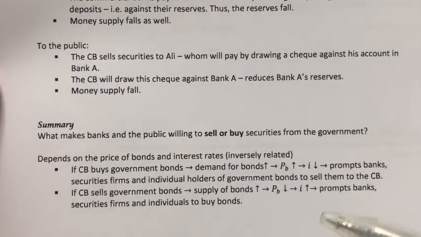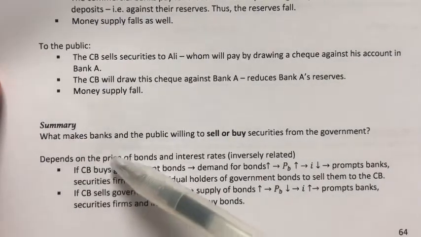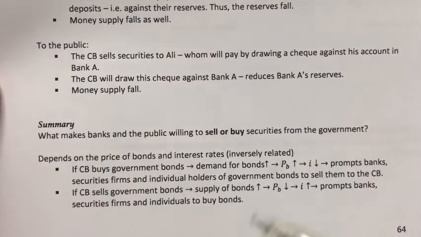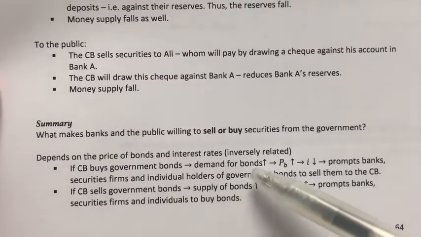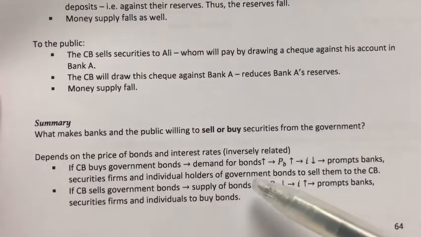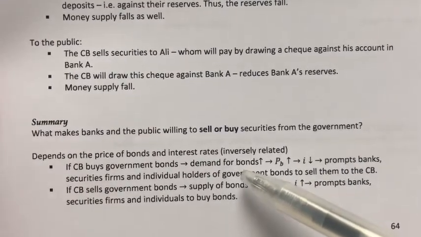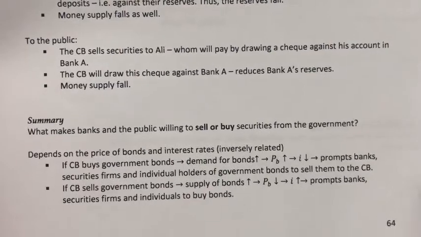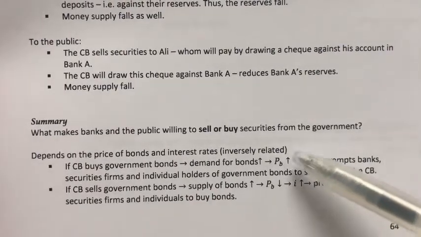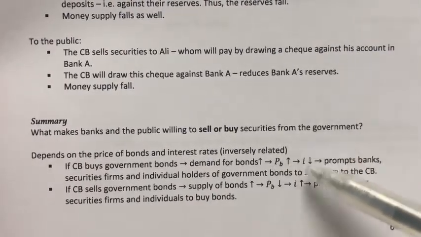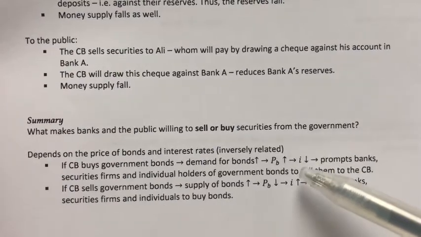If the central bank wants to buy government bonds, the demand for bonds will increase. When the demand for bonds is relatively more than the supply of bonds, it will push the price of bonds up. Since there's a negative relationship between the price of bonds and interest rates, when the price of bonds increases, interest rate will fall.